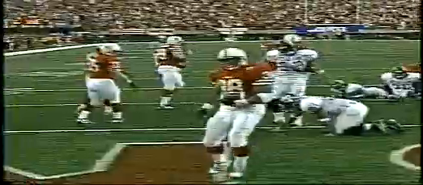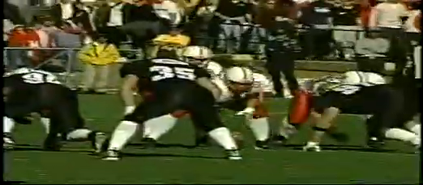Galladay in the game. Here's a handoff to Dan Alexander. Blasts his way in for the score. I'm feeling a lot better right now. We all. Matt Davison is all the way out to the 45-yard line.